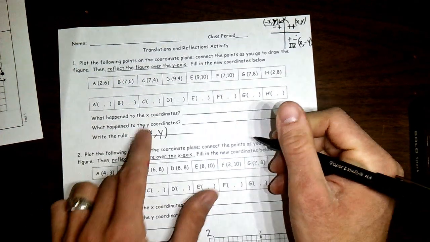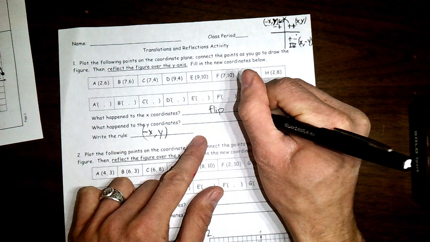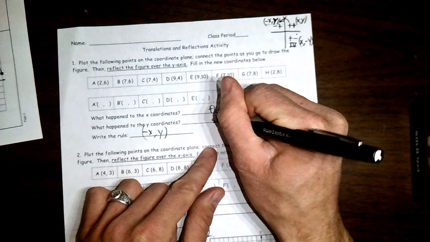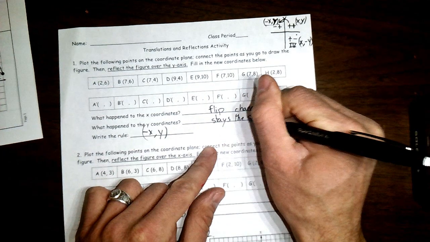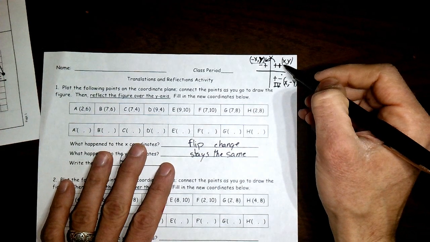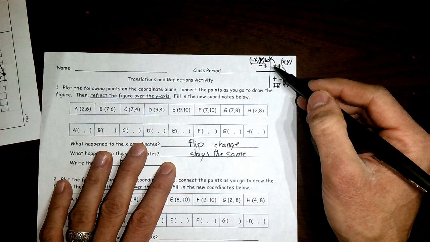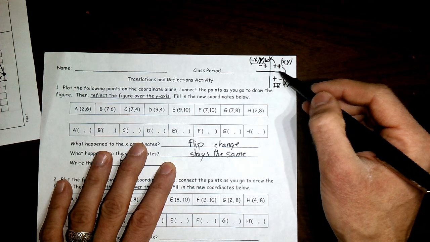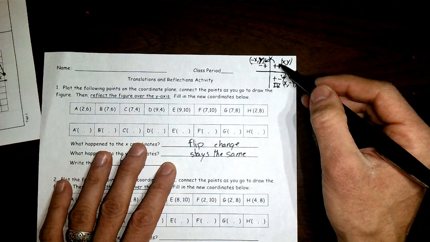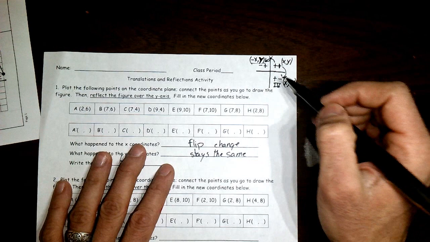What happens to x coordinates? They're going to flip, change, whatever you want to say. What happens to y stays the same. Okay? If you're flipping over the x-axis, which value changes? Well, your x value is in the same spot. That stays the same. On this number line, you're in the same location. But your y value flips now. So if you can remember this, then you can remember those two rules.